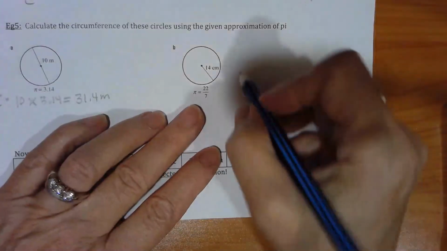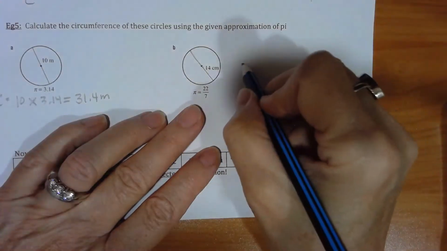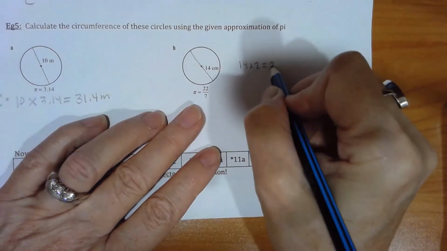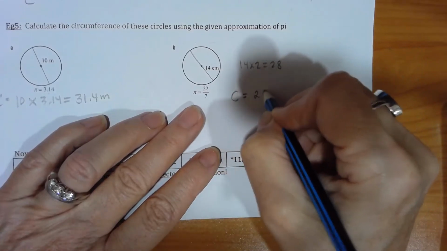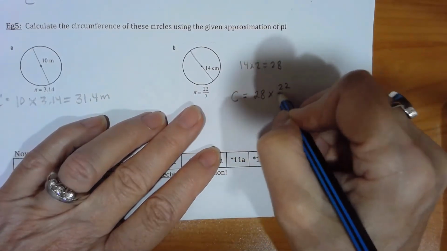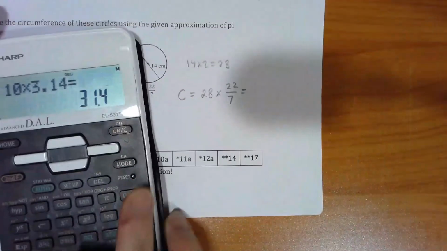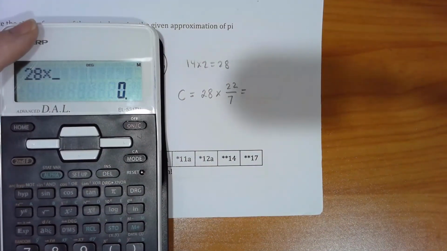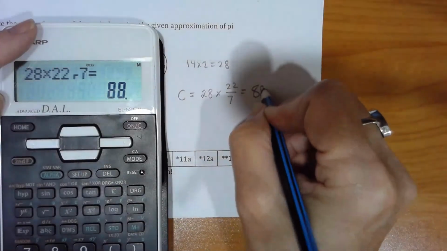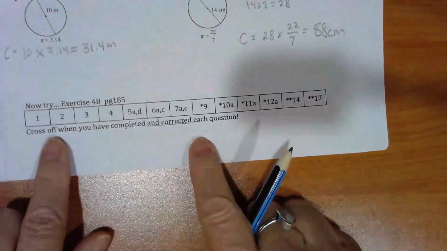And this one I'm going to use 22/7. Now I don't have the diameter here. That's kind of tricky. I've got to get the diameter. So that's 14 times 2, so that's 28. So the circumference is the diameter times this approximation of pi. I could actually do that by hand, I reckon, without a calculator, but we'll cheat and use the calculator. 28 times 22 over 7, 88 centimeters. Okay, there's your work, girls. Should be easy.